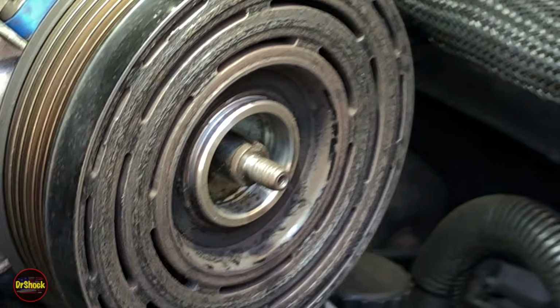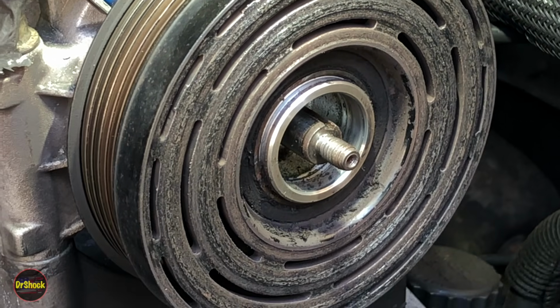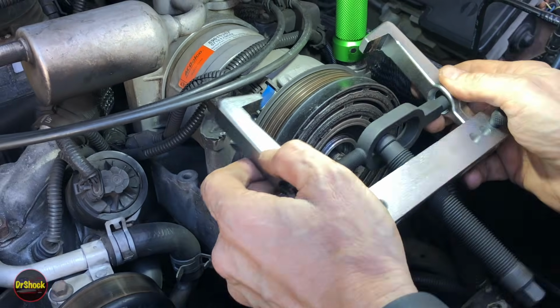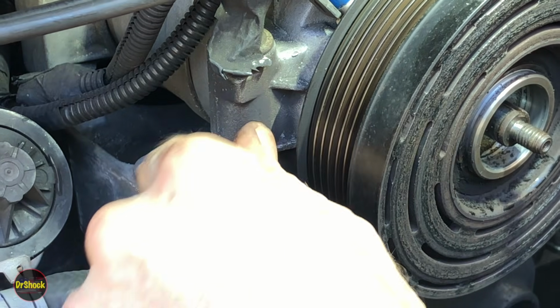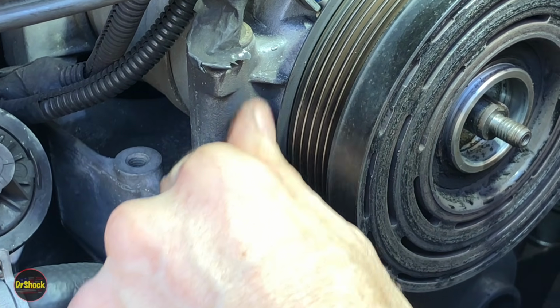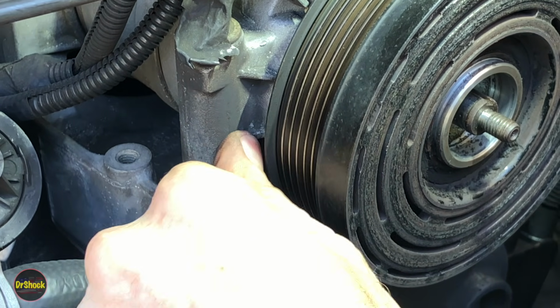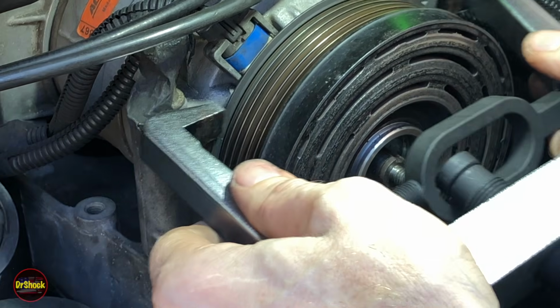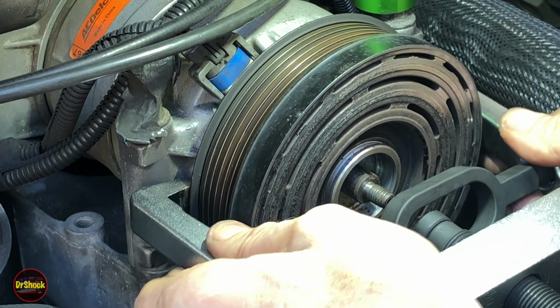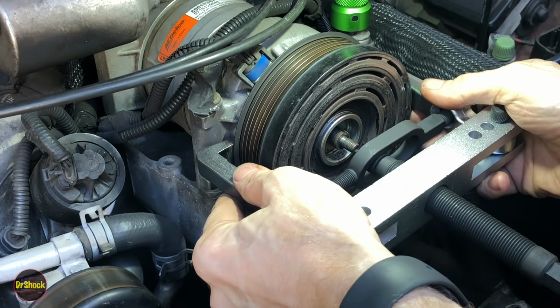All right, next thing that we're going to do is put the particular type of aftermarket puller I've got. So you've got these ridges that are part of the compressor housing, and that one's kind of like right in the way for this aftermarket tool, but we can make it work just like that, right?